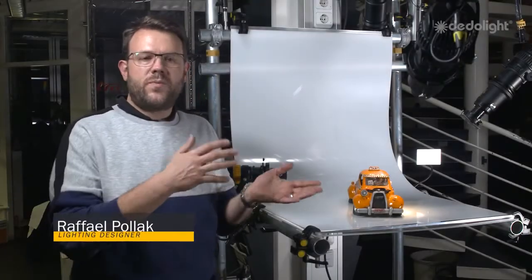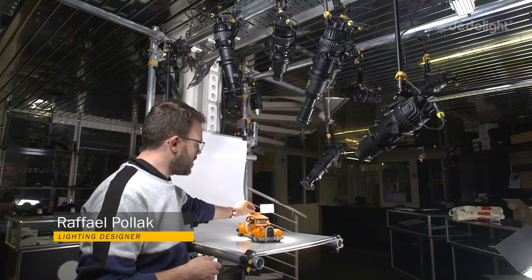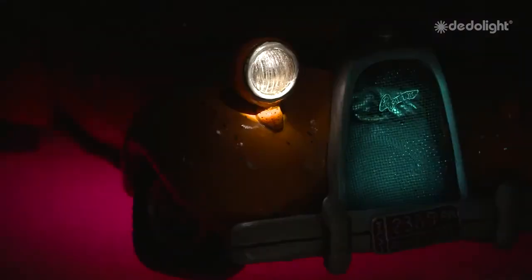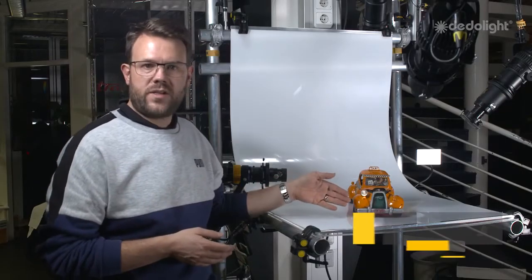So what we're doing with all the details, we're using our long lenses and use the framing to just highlight the taxi label. We use the iris to just highlight the headlight and then have the beam of light with an additional accessory. And we're controlling all these lights via DMX.